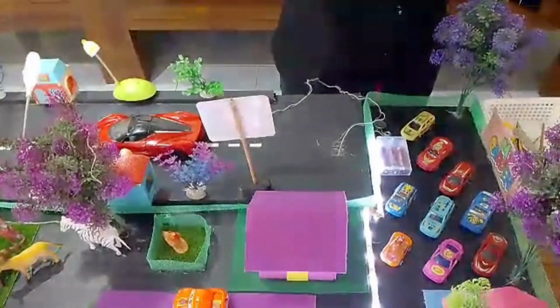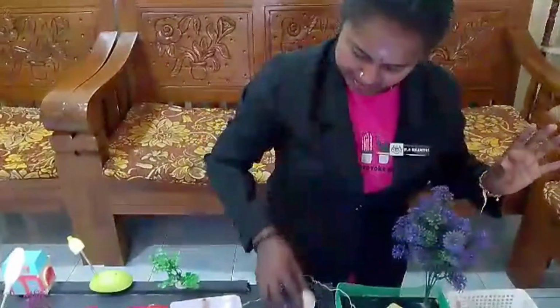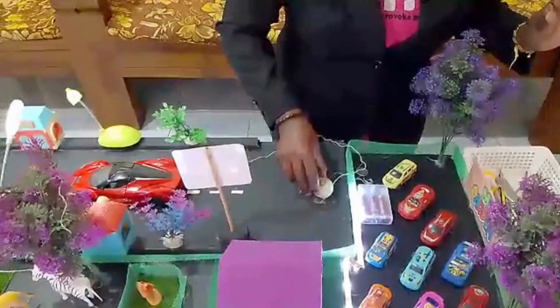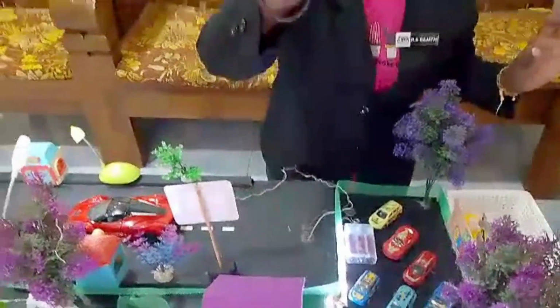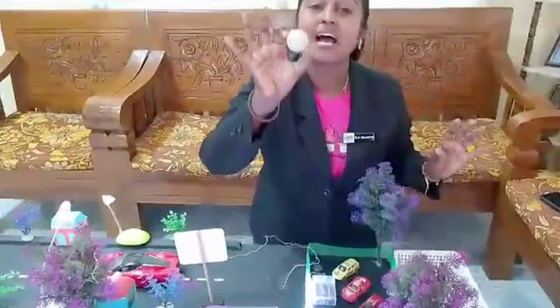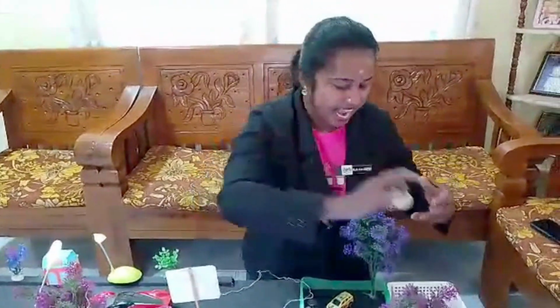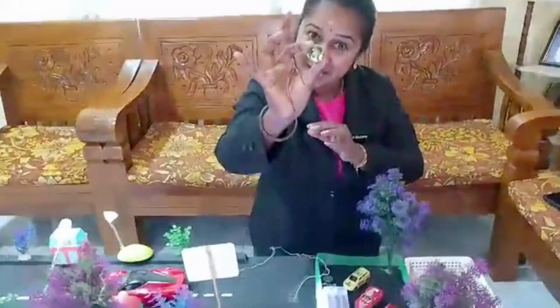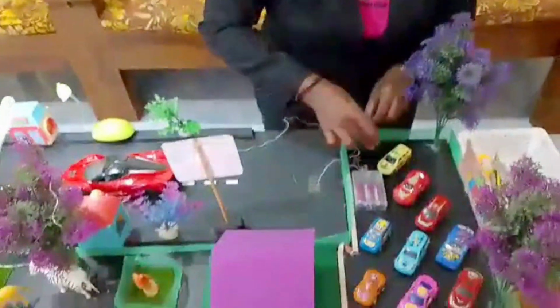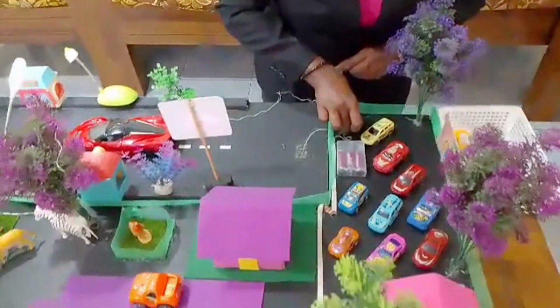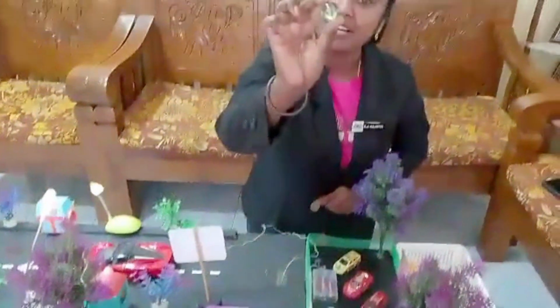Let me try with this. What is this? This is the ping pong ball. When I put it on the detector, it doesn't work. That means the ping pong ball is an insulator, so it won't allow the electric current to pass through it. And then, what is this? Marble. Let me change. Nothing. The bulb doesn't light up. Why? Because the marble is also an insulator.